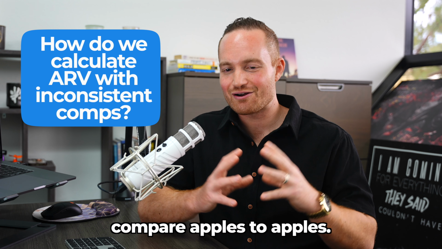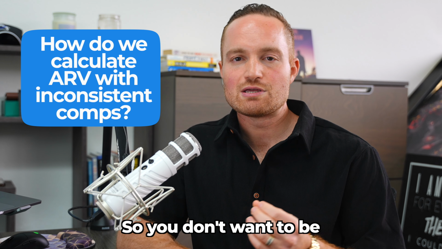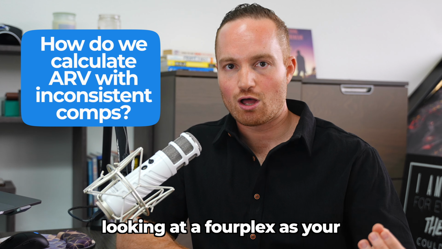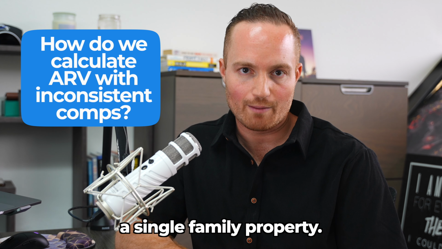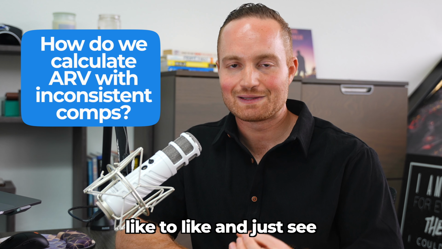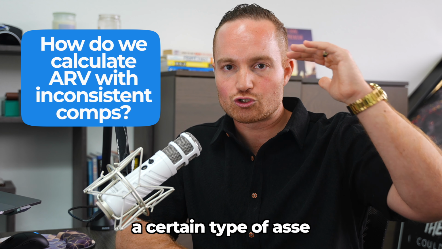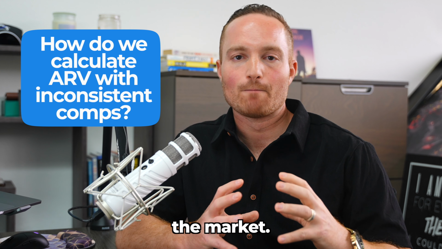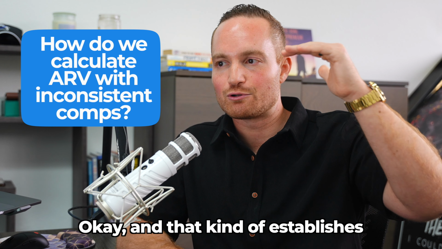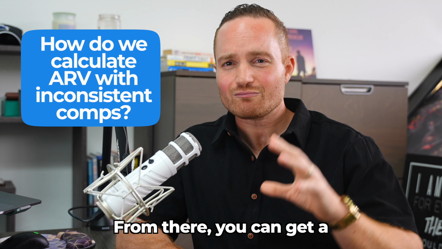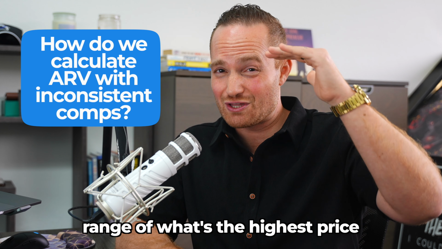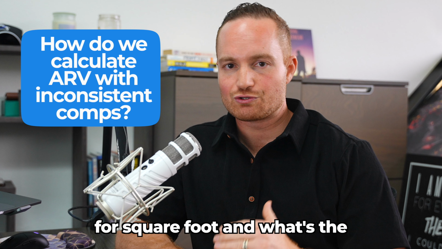You still need to kind of compare apples to apples. So you don't want to be looking at a 4-plex as your comp if you're trying to comp a single family property. So you want to compare like to like and just see what's the ceiling of value for a certain type of asset in the market. Okay, and that kind of establishes your ceiling. So from there, you can get a range of what's the highest price per square foot and what's the lowest.